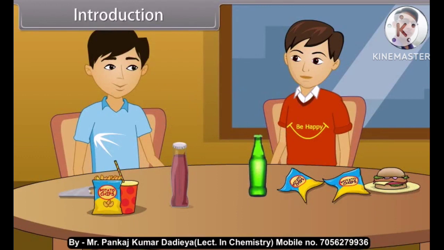Today, Raj and Aman came to the market and now they are enjoying their drinks at the cafeteria. Aman, you always drink Sprite. Yeah, I like only this one. Okay, it has green colored bottle and looks quite nice.